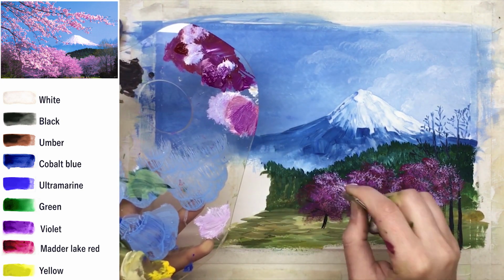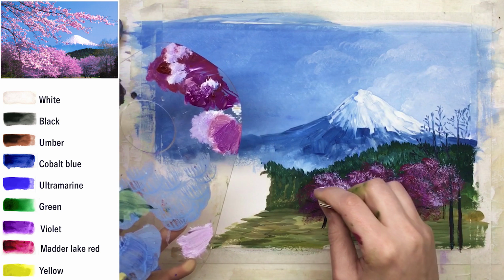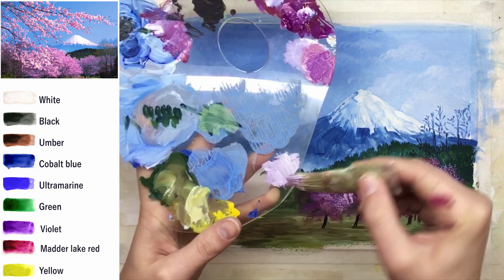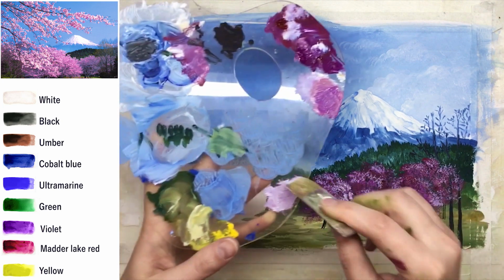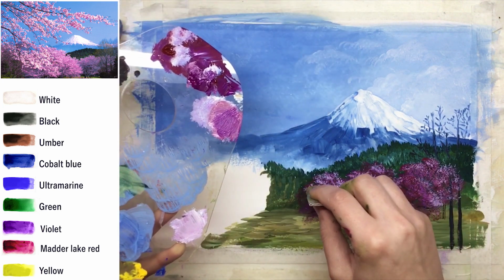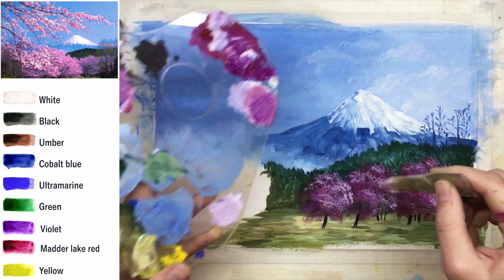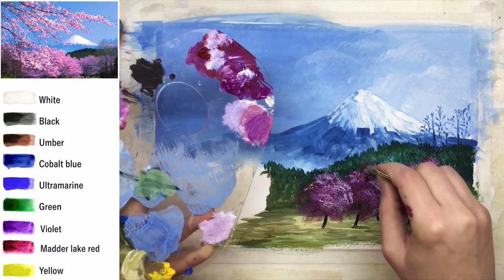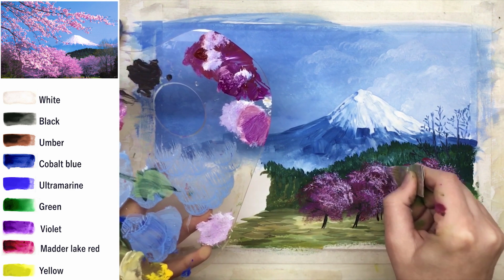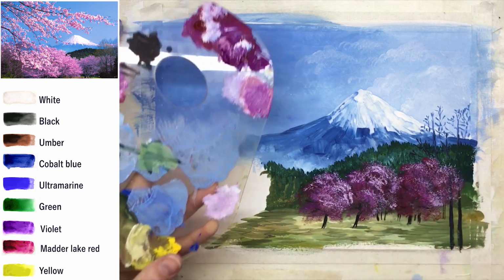It's very helpful if from time to time you make one or two steps back and check your painting from a distance. As well, at this moment, it's very helpful to have a photo if you're working with one, right?